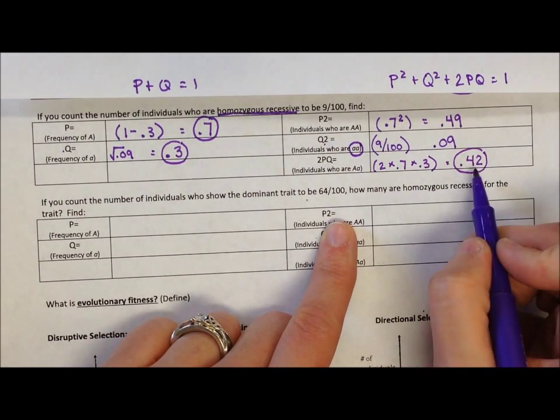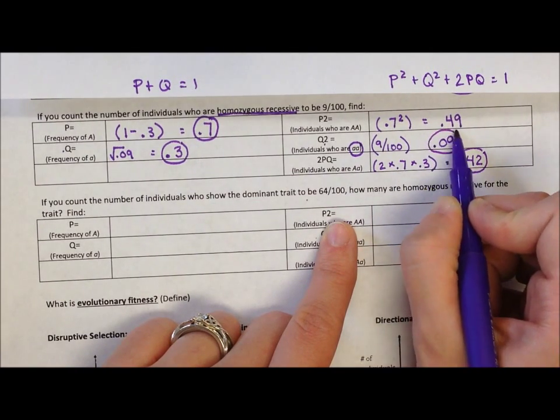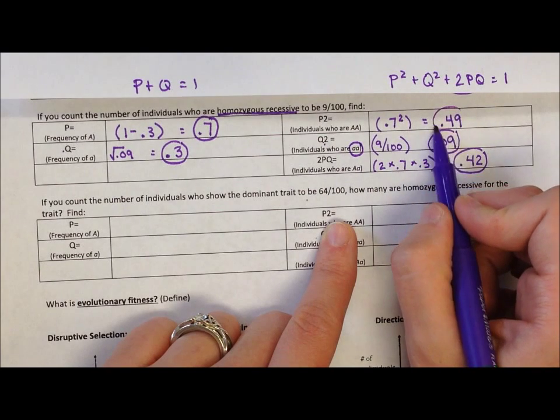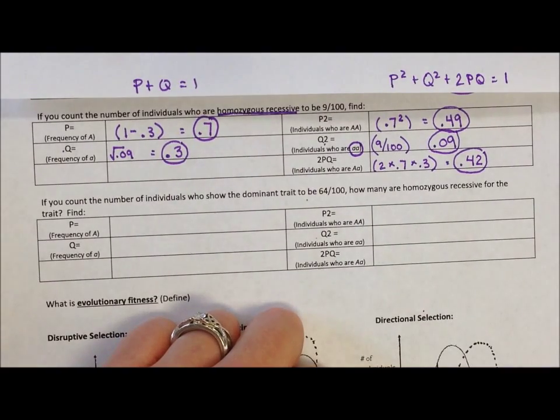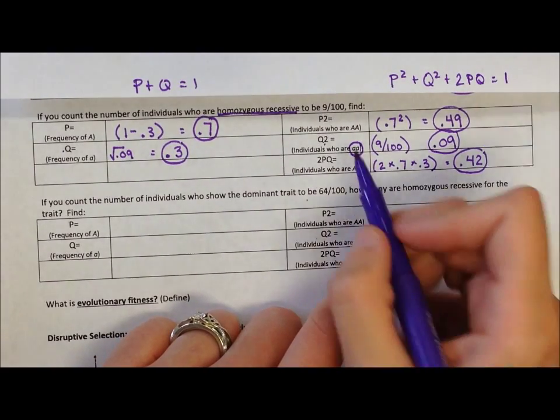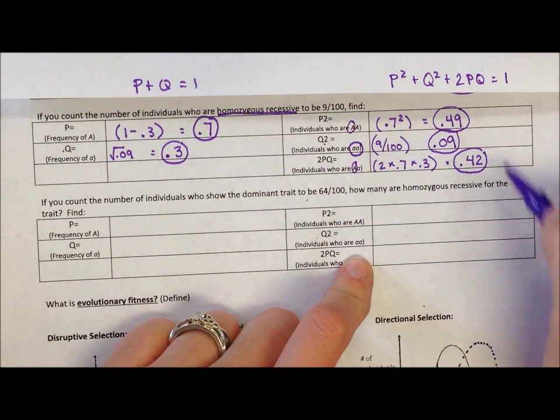So in this population, 42% are heterozygous, 9% have the recessive trait, 49% are homozygous dominant. So if you were looking for how many people look like the dominant trait, if we add up, these guys have a big A, and these guys have a big A, that'll tell us how many total people look like the dominant.